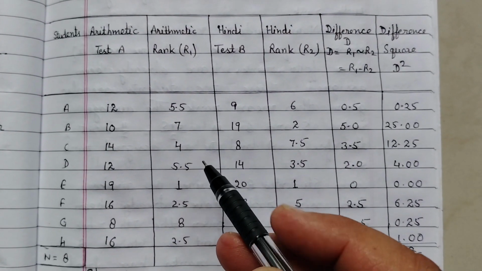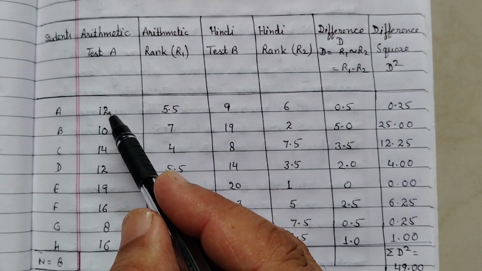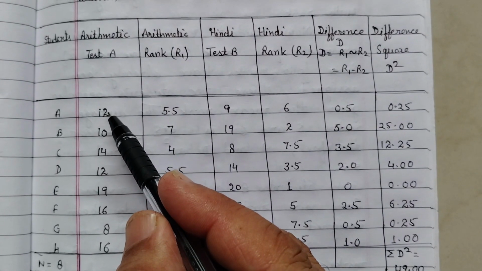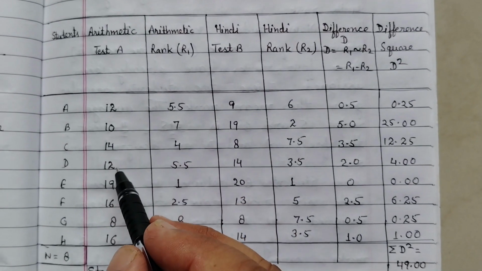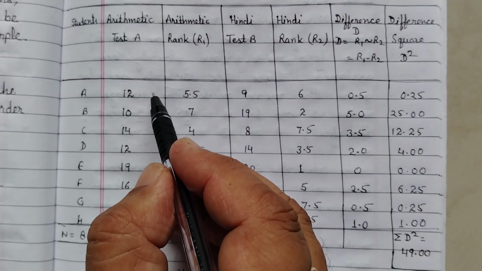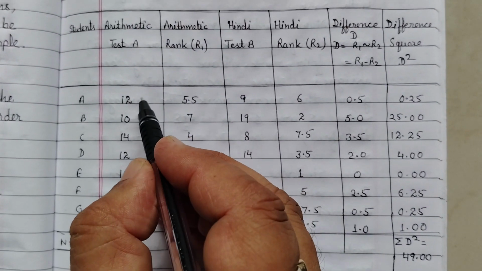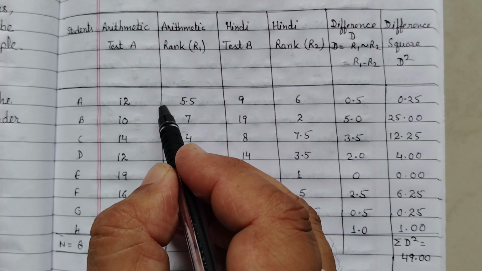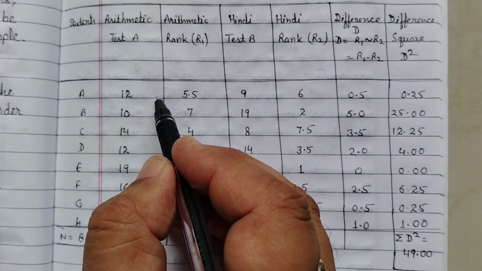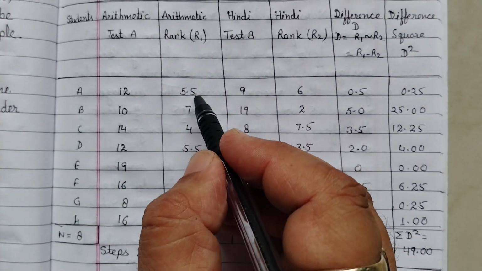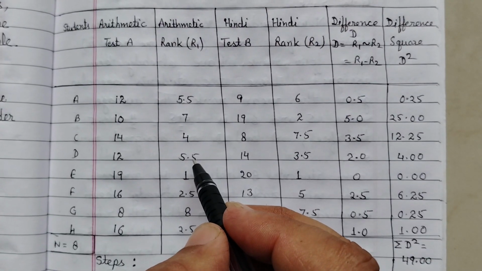Again the next highest ranks are 5th and 6th, and the two students A and D have secured 12 marks each. Now for the 5th and 6th ranks, how is the rank to be allotted? 5 plus 6 divided by 2, the average rank of these two, that means 11 by 2, that is 5.5. So 5.5 and 5.5. Now 6 ranks have been exhausted.